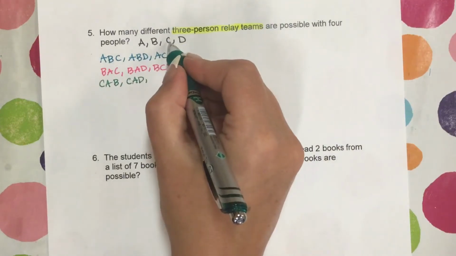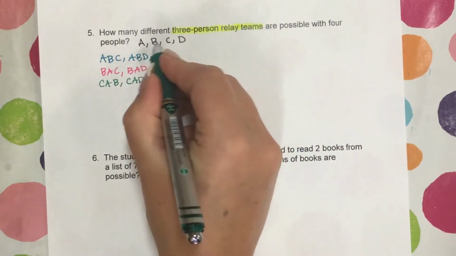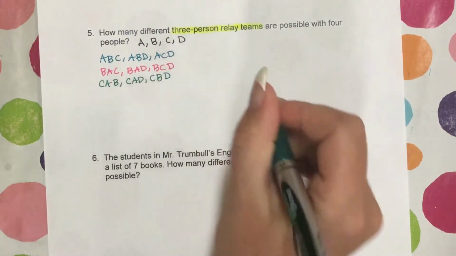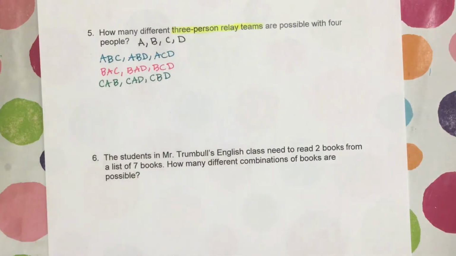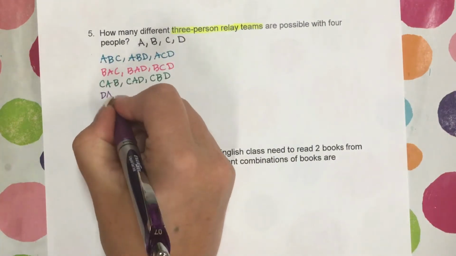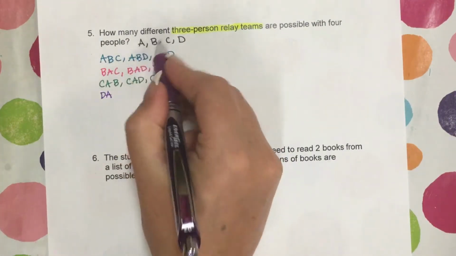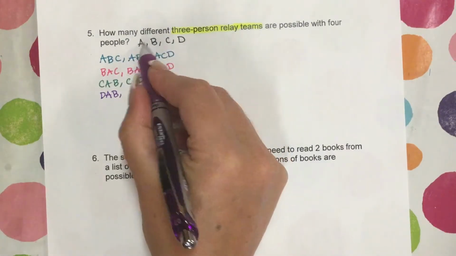So the next partners are going to be C with B. C, B, D. Those are all the teams involving C. Let's move on to D. We're going to partner D and A first. D, A, B, and then D, A, C.